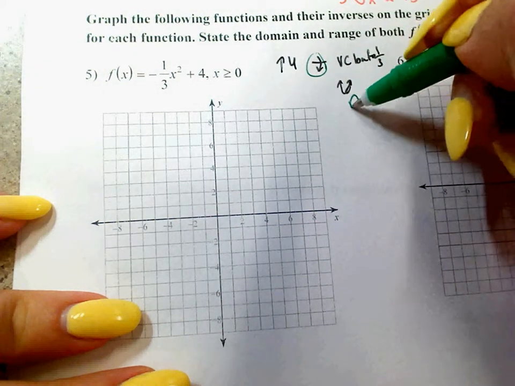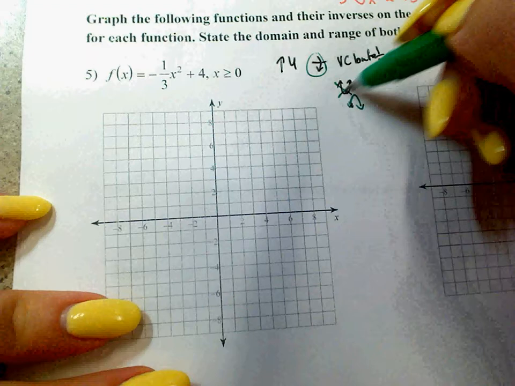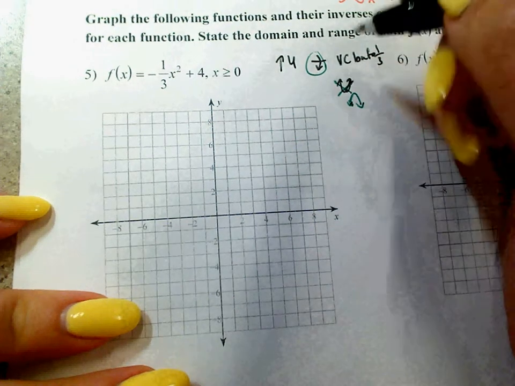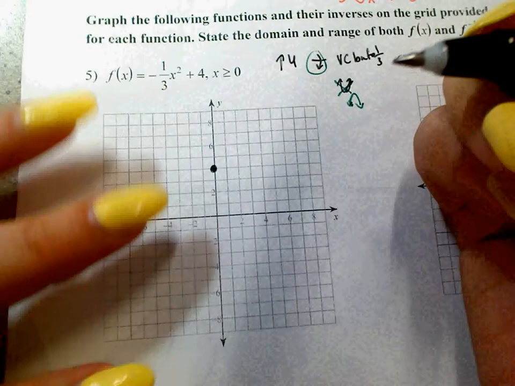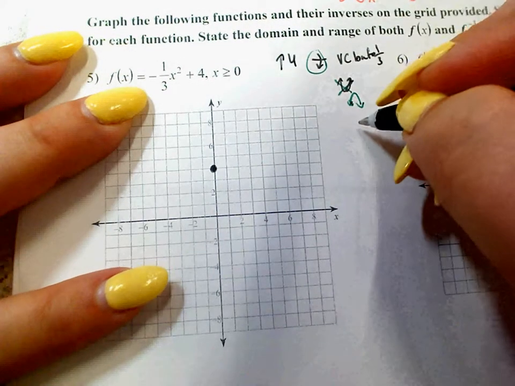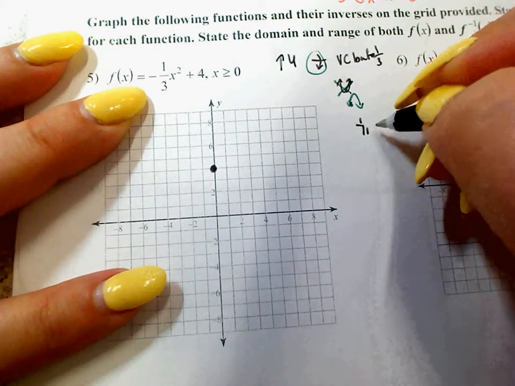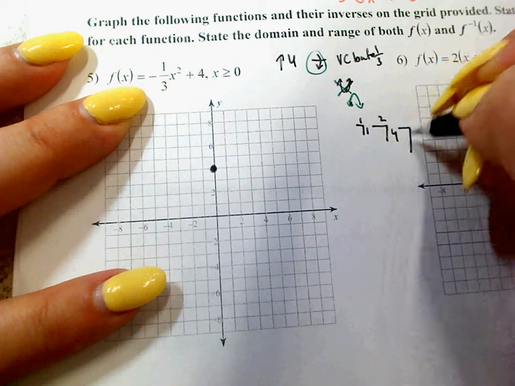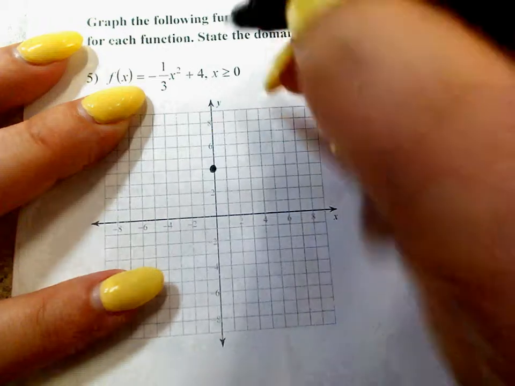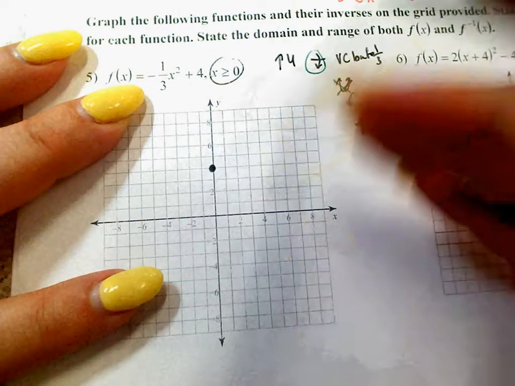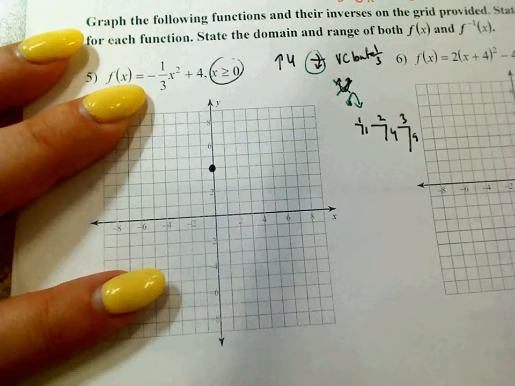So I know I should have a quadratic opening down. Up 4, so I'm going to go up 4 and plot my starting point. Normally my parabola would go 1 squared is 1, 2 squared is 4, 3 squared is 9, and I would do the left-hand side as well. But it says only for x greater than or equal to 0, which means I'm only going to graph to the right of 0.